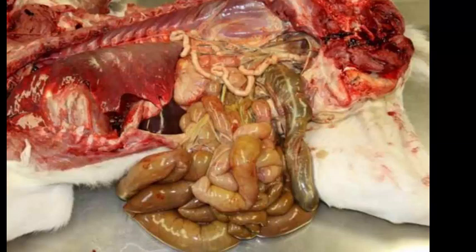Okay, let's look at this particular slide. You can see a couple things. Number one, the small colon is extremely thin and poorly developed. There is distension of the colon proximal to that, and the color of the horse is white. This is known as lethal white foal syndrome.